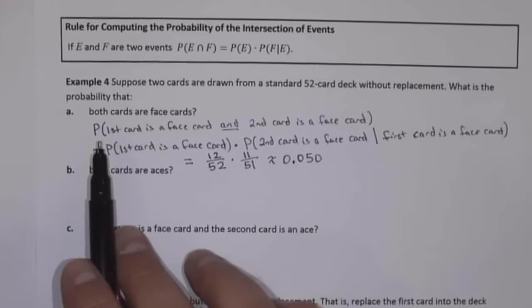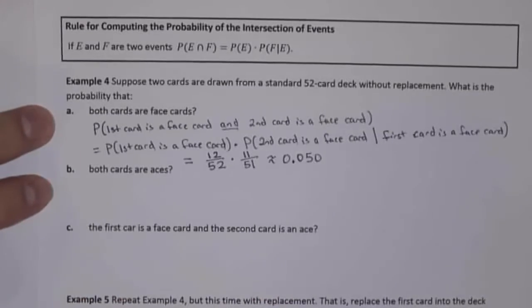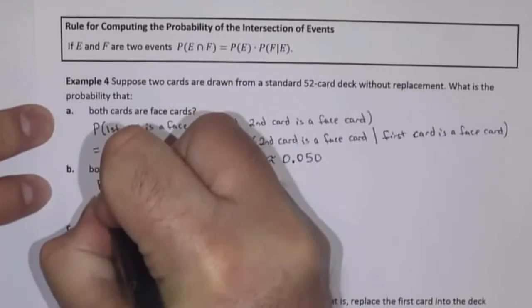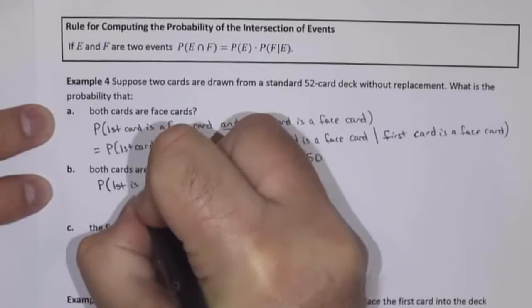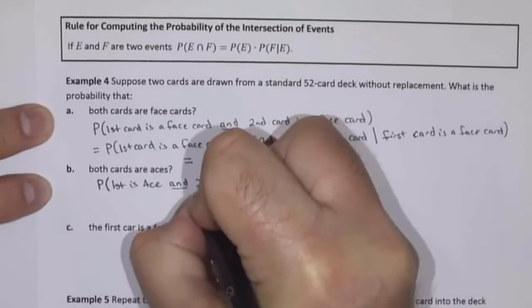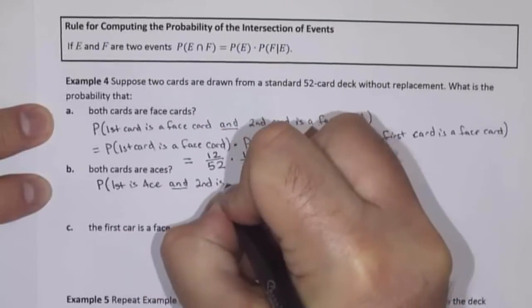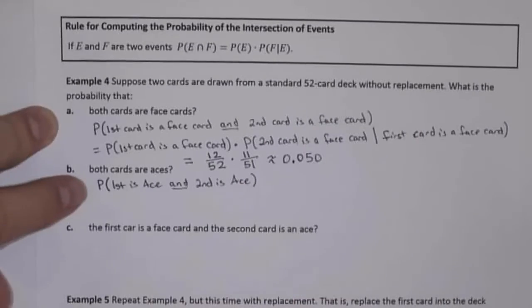Question B is a lot like question A. We want to know what's the probability both cards are aces. So we're going to look for the probability that the first card is an ace and the second card is an ace. I am shortening my verbiage here on my notation.